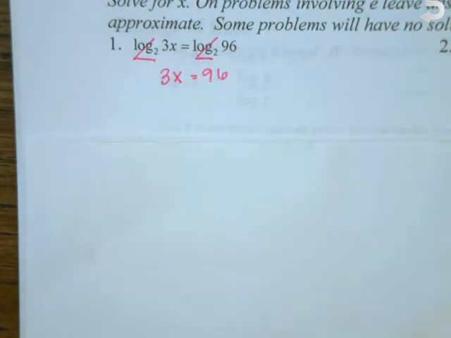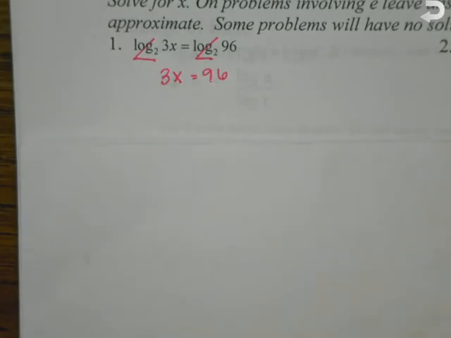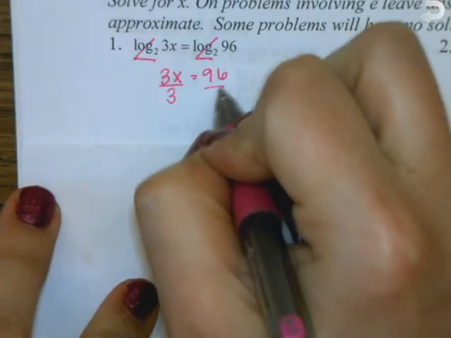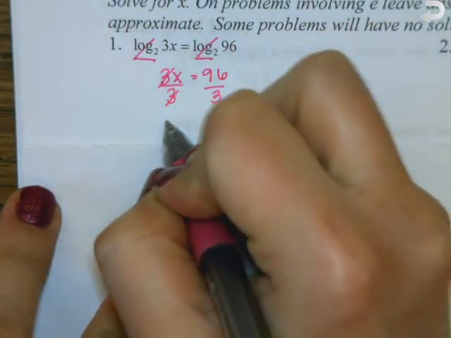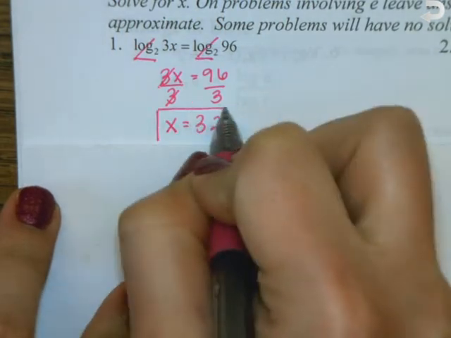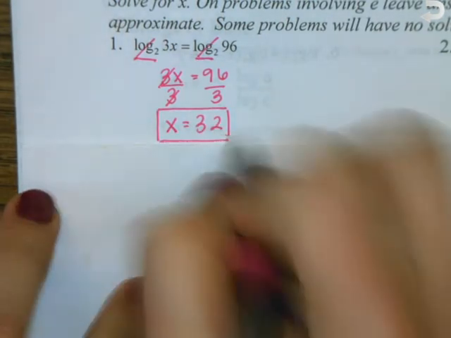So it's exactly like when we do this in exponent notation. This is just in log notation. So we drop the bases and we set the exponents equal to each other, and then we solve. So divide both sides by 3, and x equals 32. And you should get answers that make sense when you plug them back in.